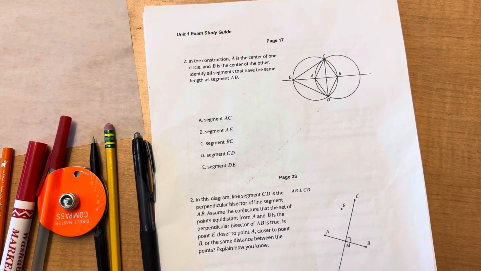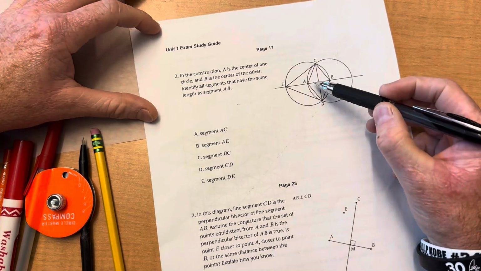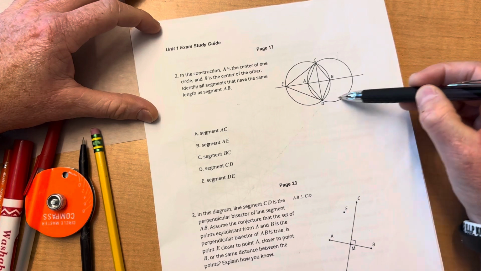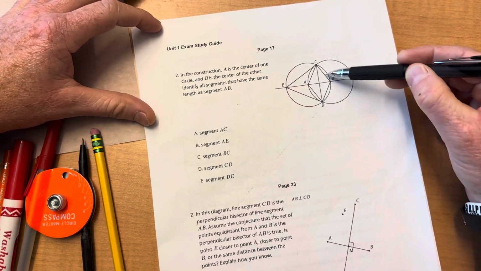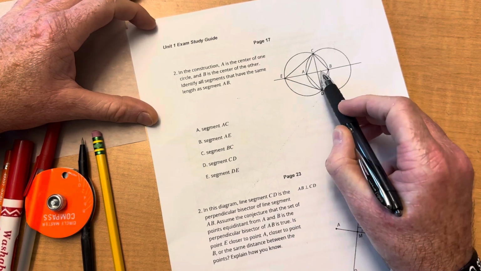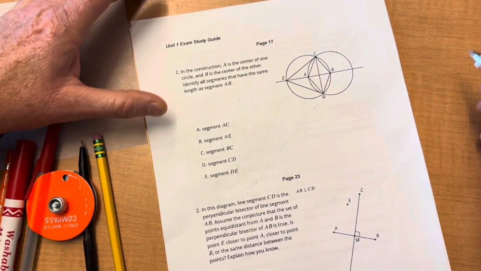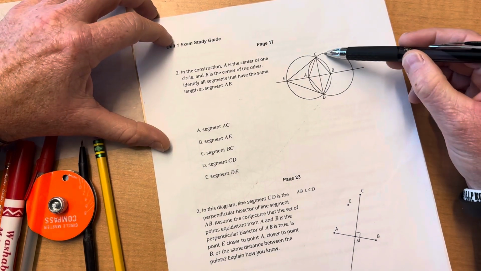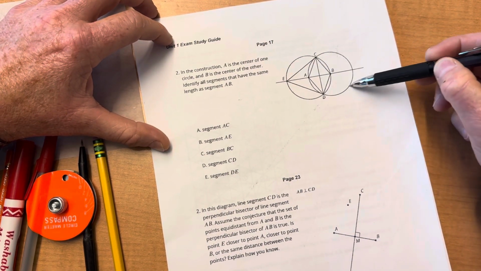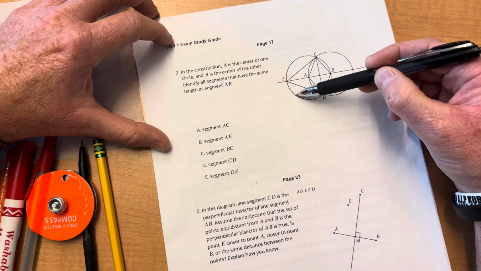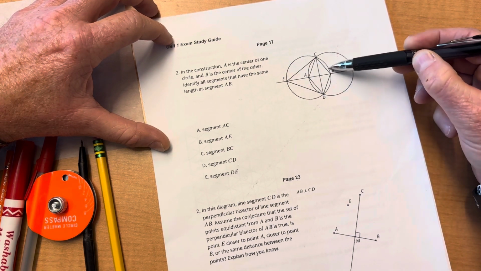Okay, so you'll see that both circles that they talked about share a radius, AB or BA, whatever you want to call it. That means that any radius of this circle will have the same length as any radius of this circle.